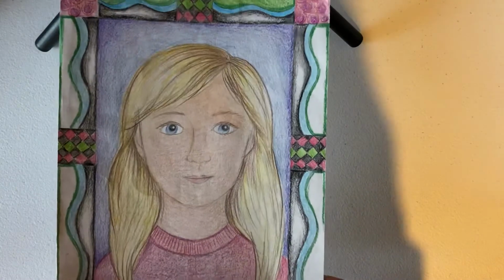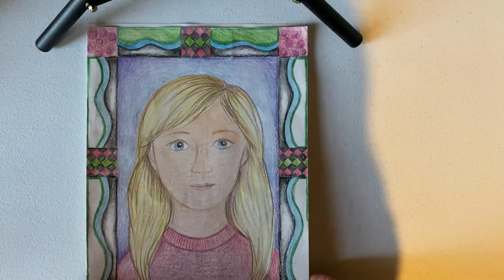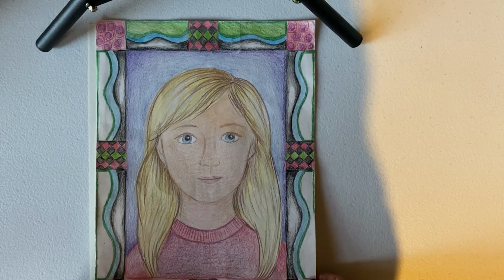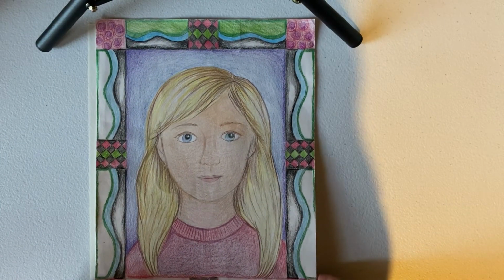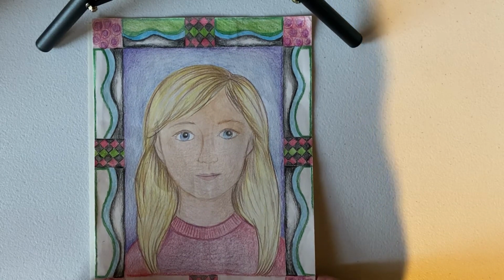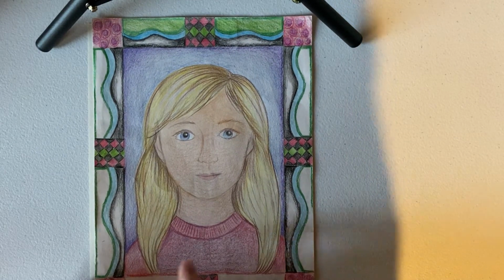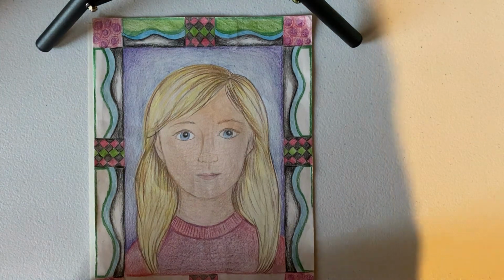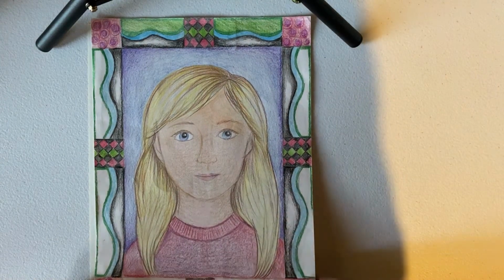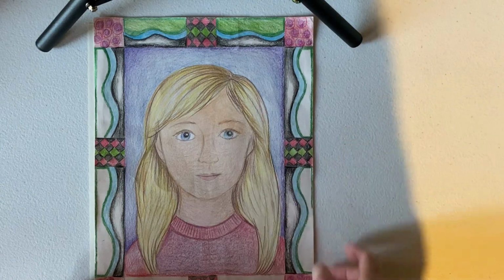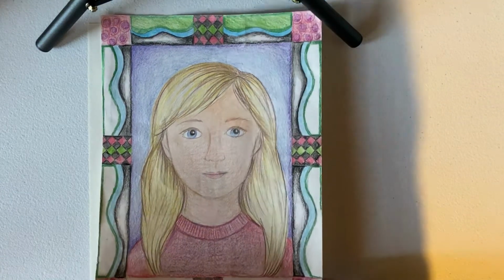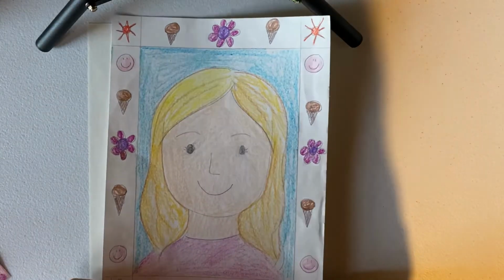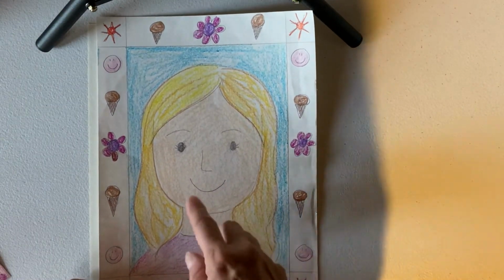I have two examples to show you of me. This doesn't really look exactly like me. This maybe looks a little bit more like me when I was younger. But you can see it kind of represents me. When I did this one, my hair was a little bit longer, but you can see I have the blonde hair. And I just added a border to create a little frame around it. So that's one example. And this one is a little bit simpler, with just more of a stylized look.